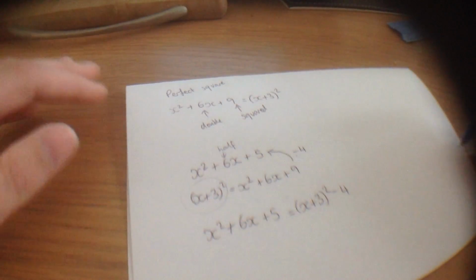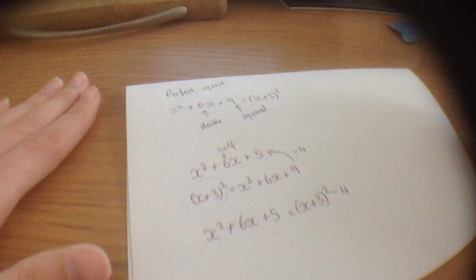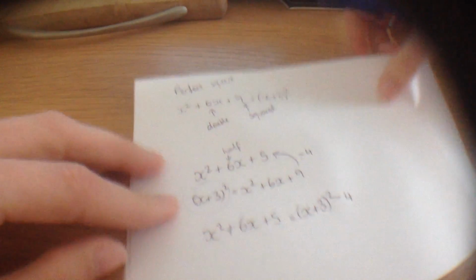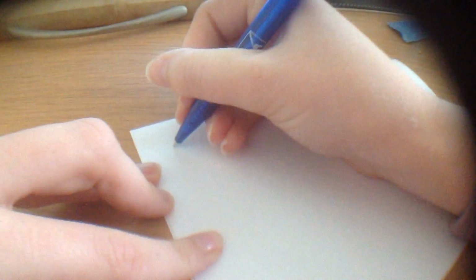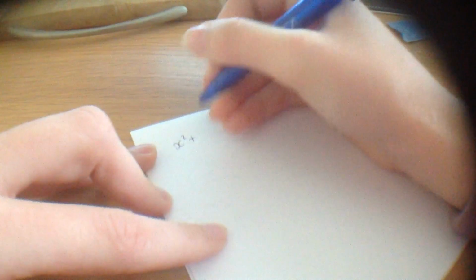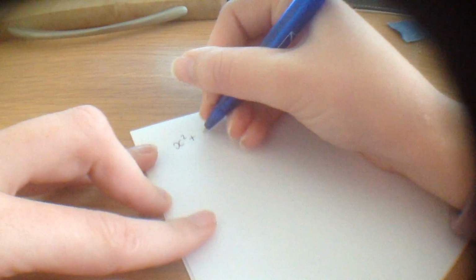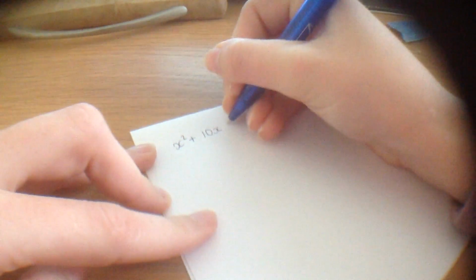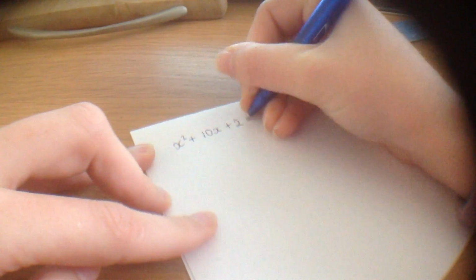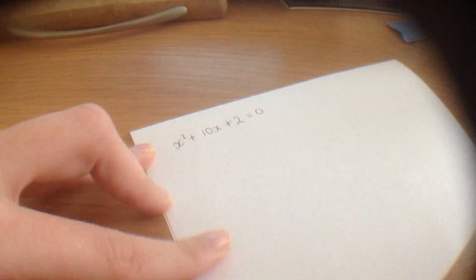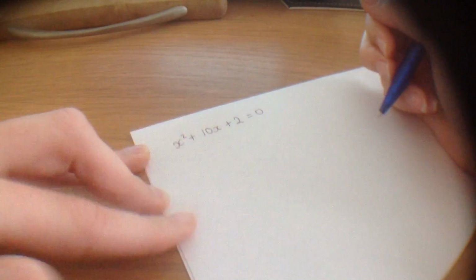If you're then asked to solve it, you need to be given an equation that's equal to 0. So let's take another example entirely for that. Let's take an example of x squared plus 10x plus 2 equals 0. Okay, so first of all, find the perfect square.